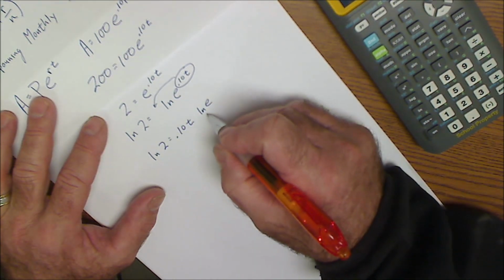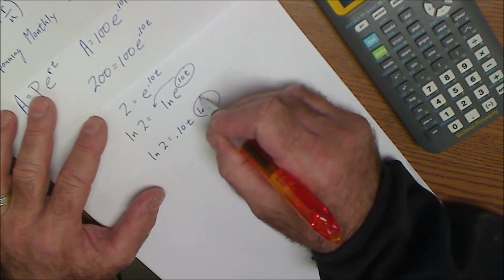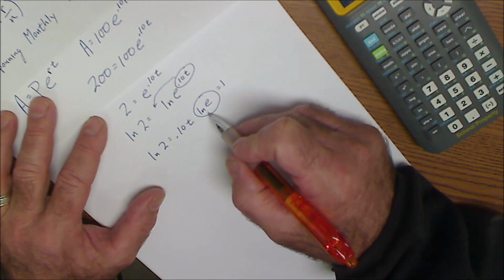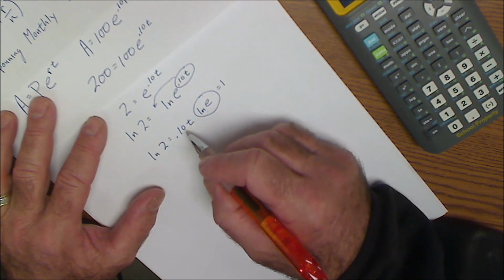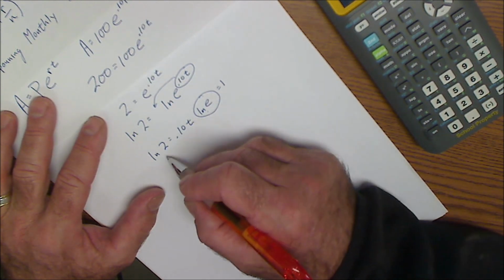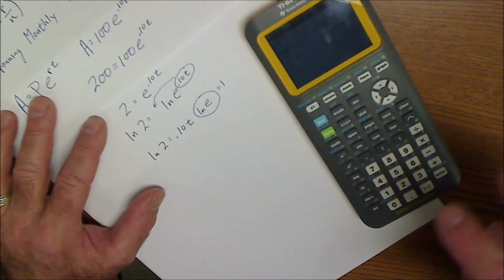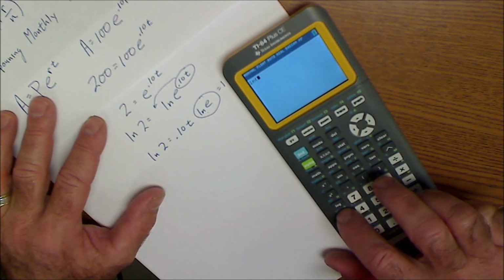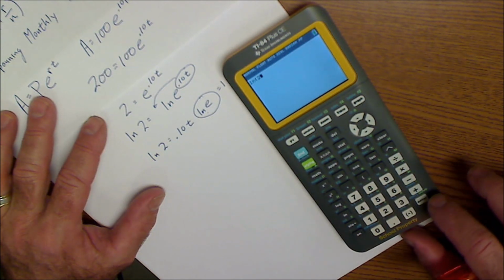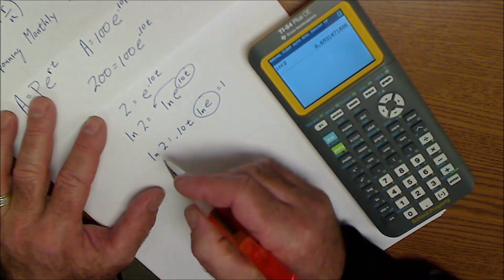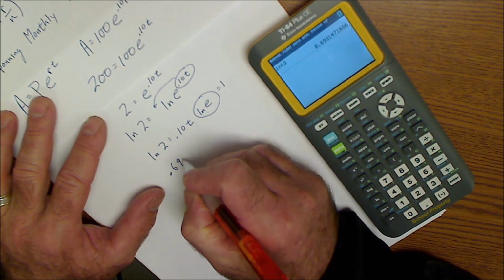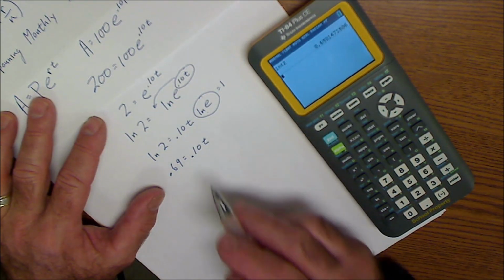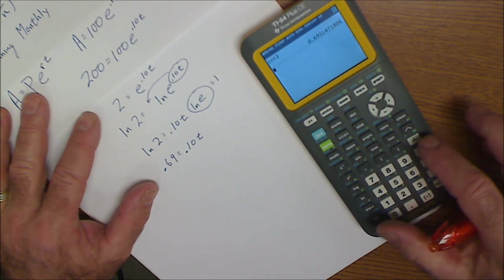ln of e, well, this thing's just equal to 1. It's saying e to what power equals e? So this thing's equal to 1. So I have 0.10t equals ln of 2. So I take the natural log of 2, which is 0.69. 0.69 is equal to 0.10t. Solving for t, I divide both sides by 0.10.